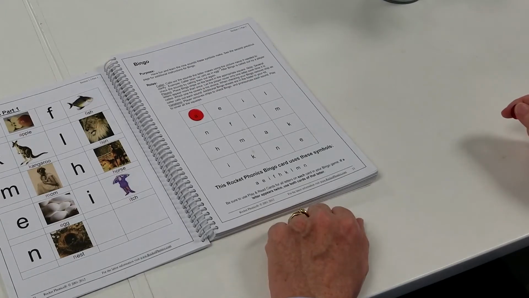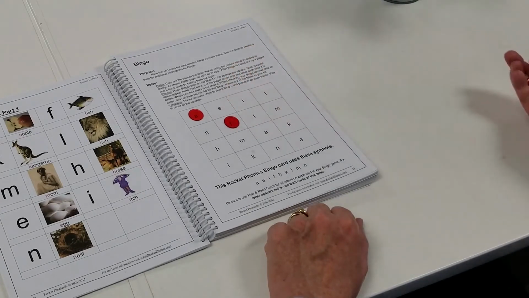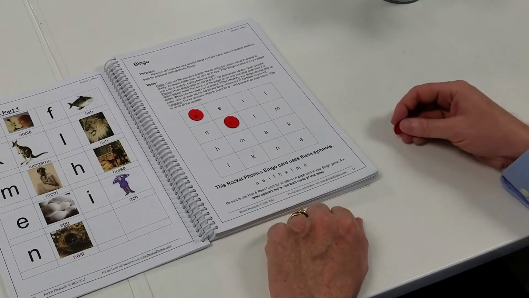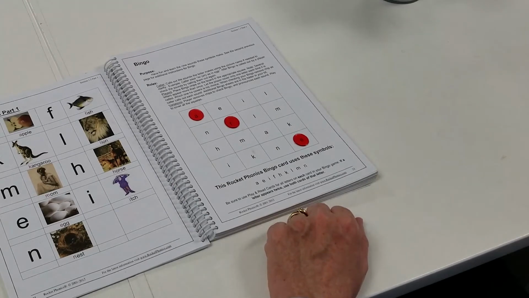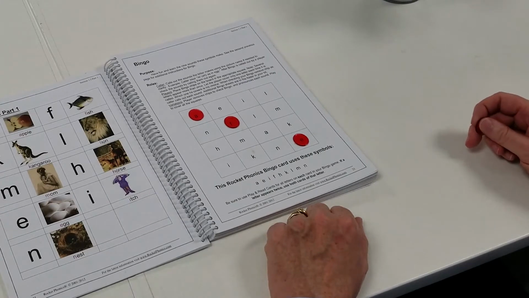How about F as in fish? And the child can put the chip over the F. And then the parent might say, okay, how about E as in egg? And the child puts it over the E. And then the parent might say, okay, how about N as in nest?